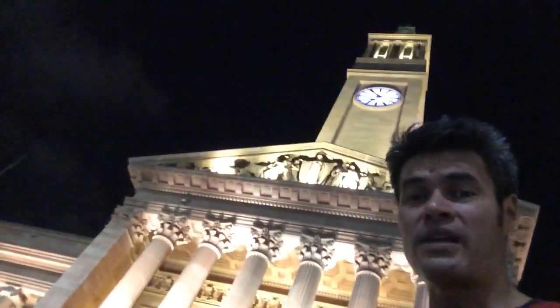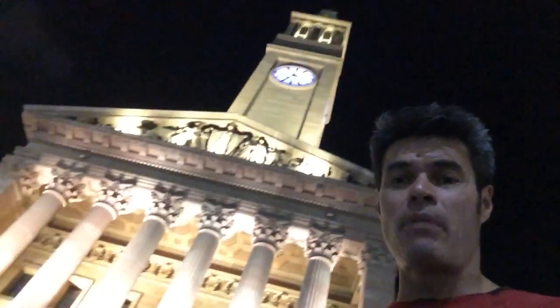So, for example, right down here at the front, you've got lions standing here. And these lions are actually based on the Trafalgar Square lions, which I've talked about in a past video. You can see through here the city hall itself. The city hall in there is actually based on the Pantheon in Rome. And this tower here, which goes up here, is actually based on the St. Mark's Campanile, which is next to the St. Mark's Basilica in Venice, in Italy.